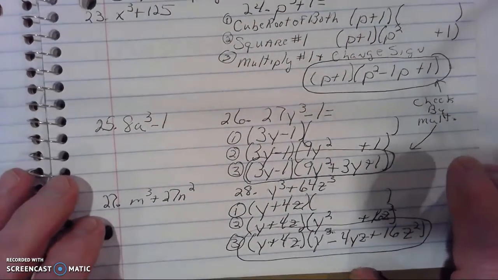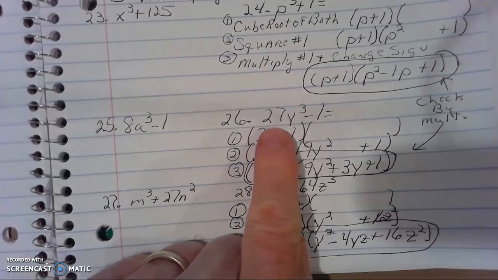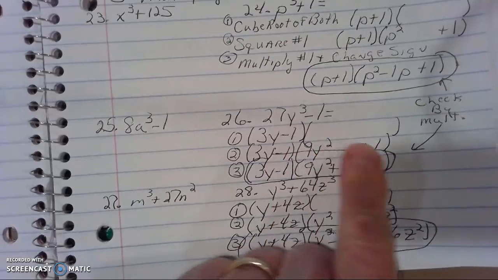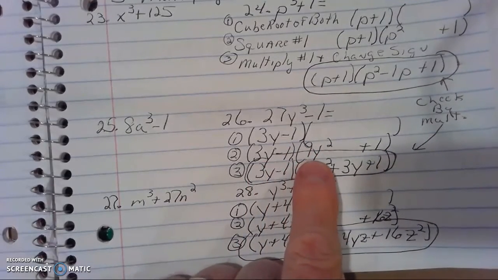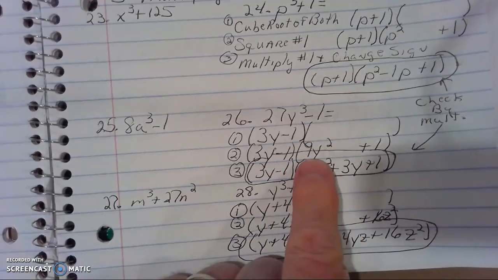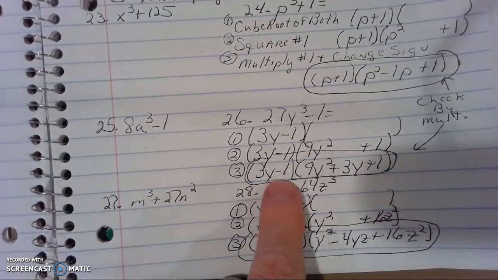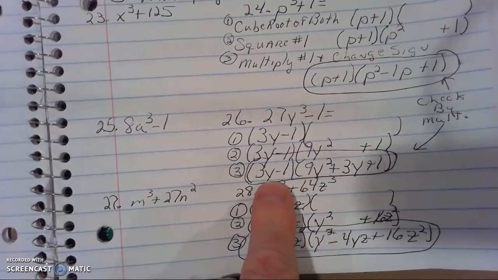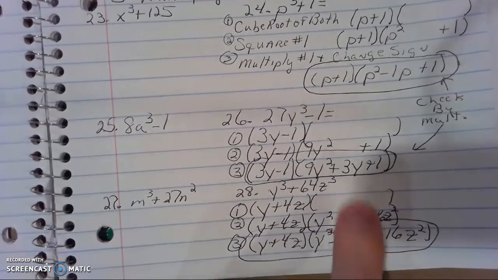26 and 28, same way. First thing I do, cube root of 27, 3. So 3y minus 1. 3y minus 1 is out in front. Then I square 3y, and I square 1. Step 3, 3y minus 1, and then I have my two squares there. I multiplied those two together, 3y and negative 1, and changed the sign. Instead of negative 3y, it's plus 3y.